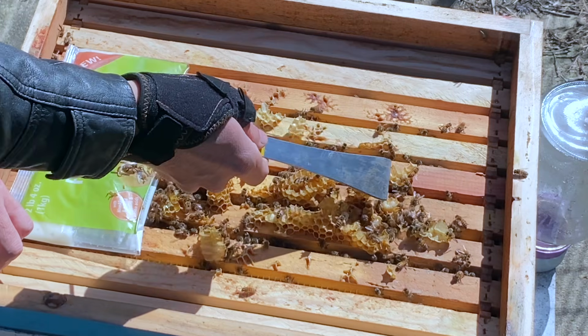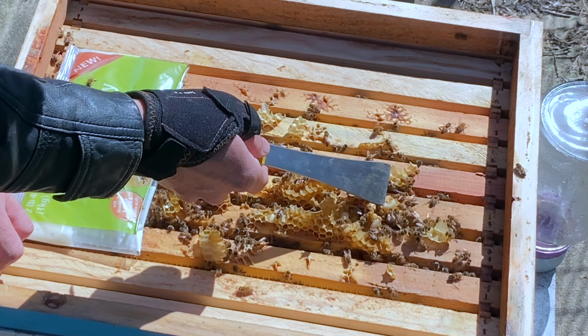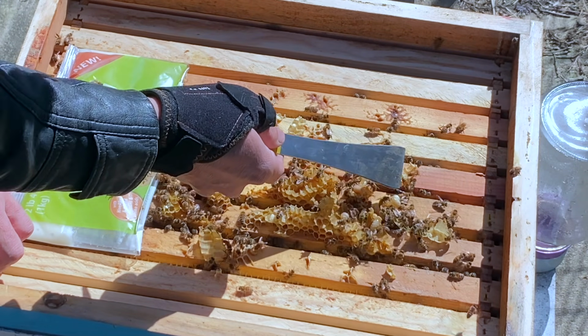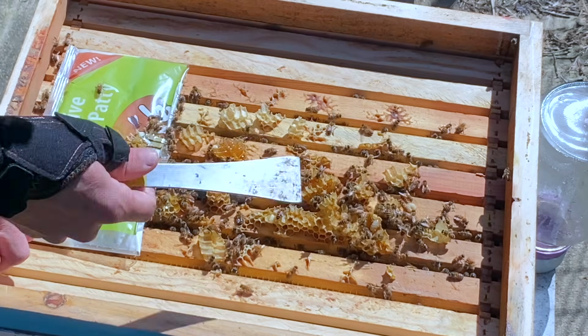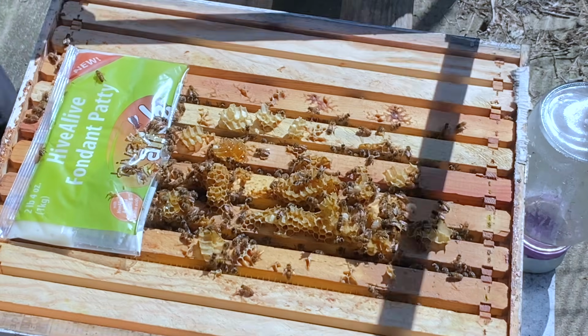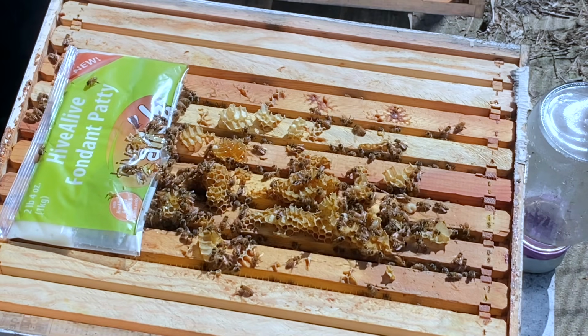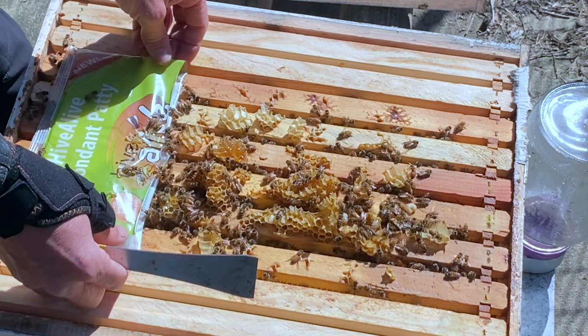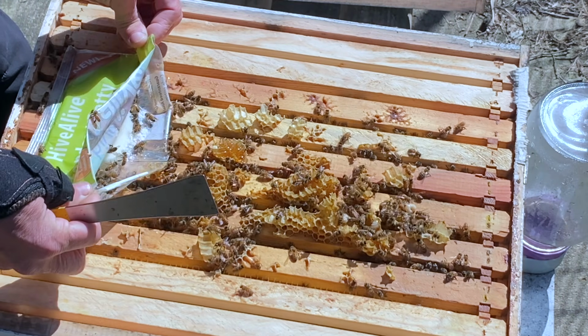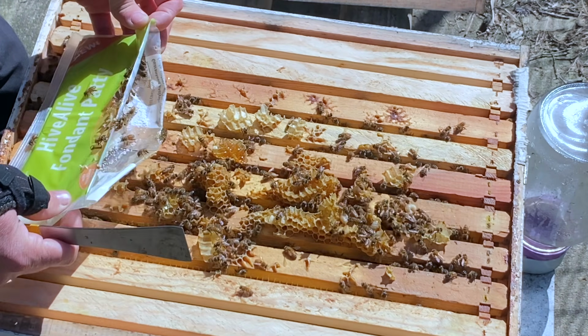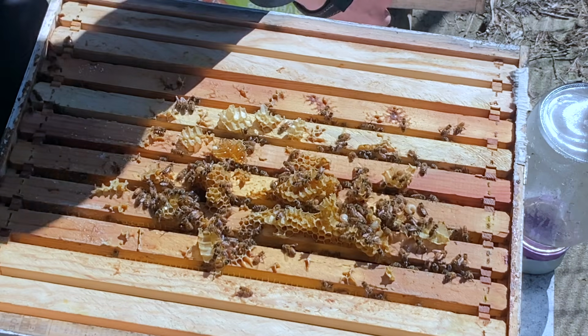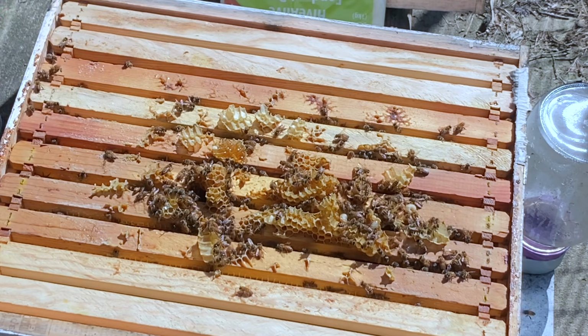So I've opened up some drone brood here. This is a great time to move it around and just look for mites on it and the cell that it was in. And I see absolutely no mites. Doesn't mean I don't have mites. I think we beekeepers should always assume that there are mites in the colony. But what it does mean is that the mite count's probably still low.